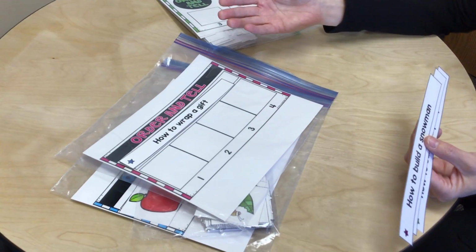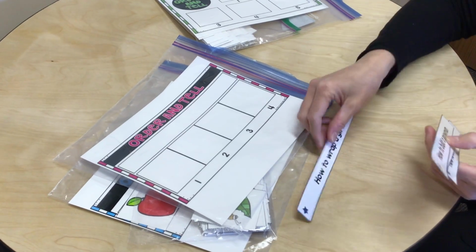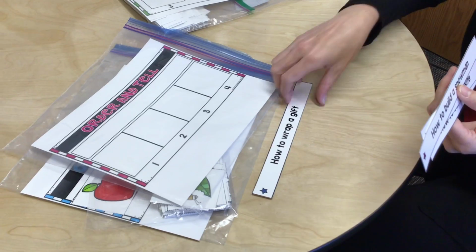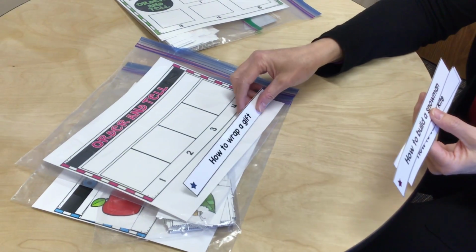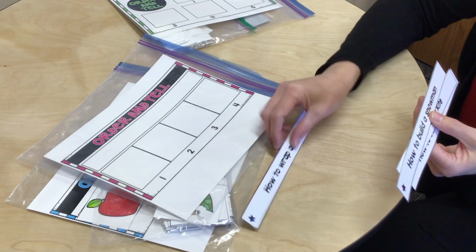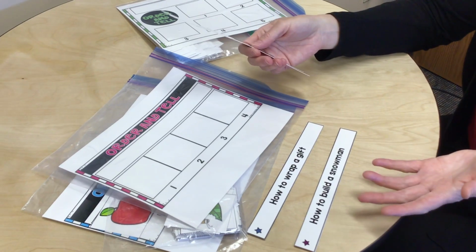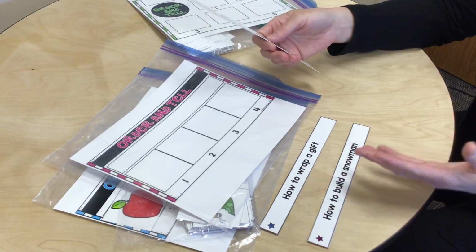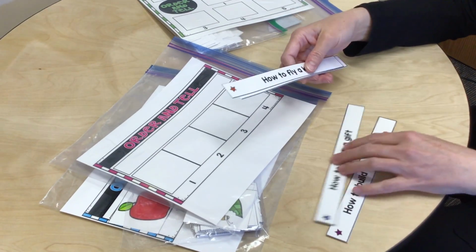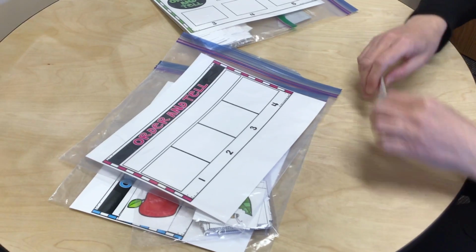Or you could do it a little bit of a different way too. Like you could have the wrapping the gift pictures out to show them, and you could ask them, what do you think that this is going to be about? Is it going to be about how to wrap a gift or how to build a snowman? What do you think is a good title for the pictures? And then they can decide. But again, you don't have to use the titles if you don't want to. That's completely your choice.